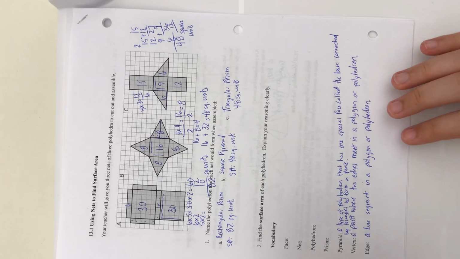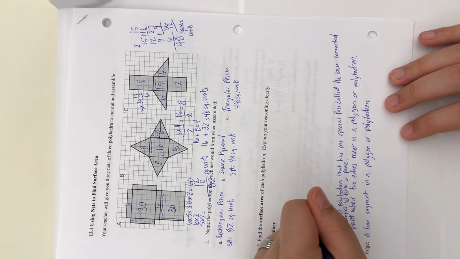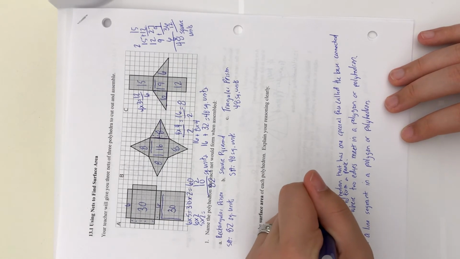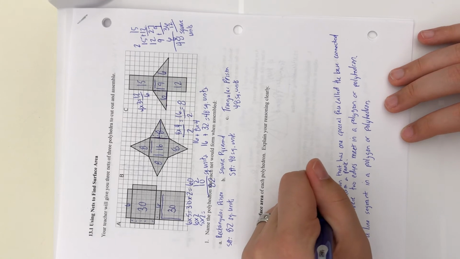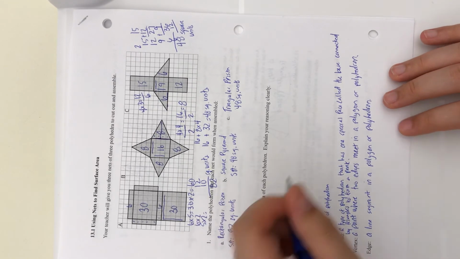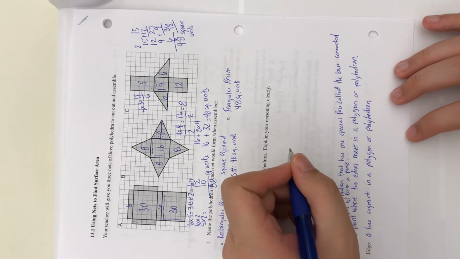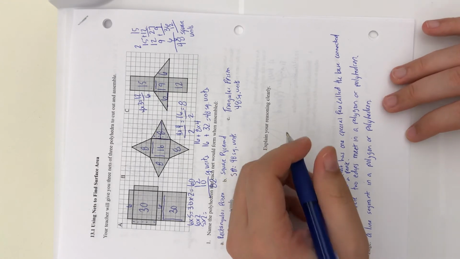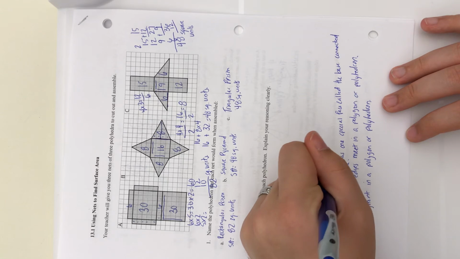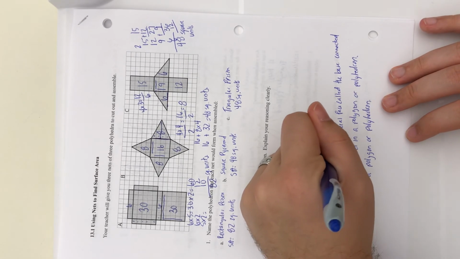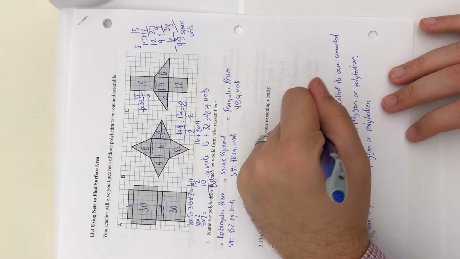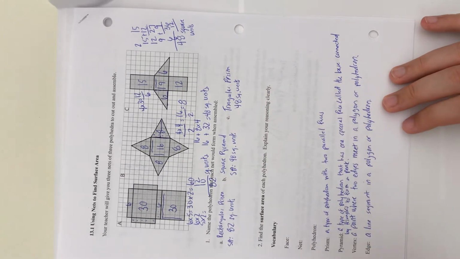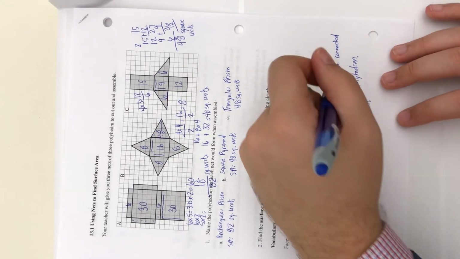A prism is a type of polyhedron with two parallel faces that are identical copies of each other.